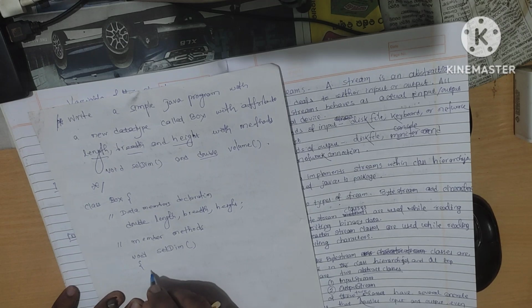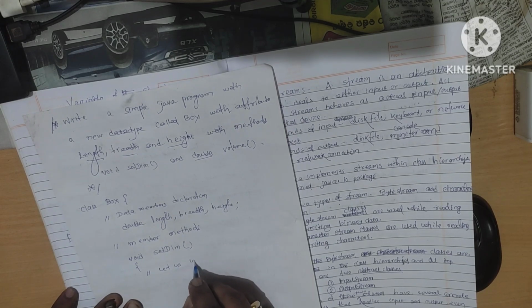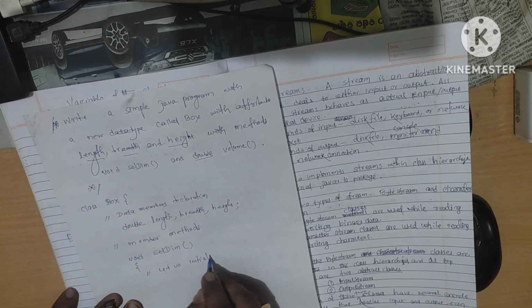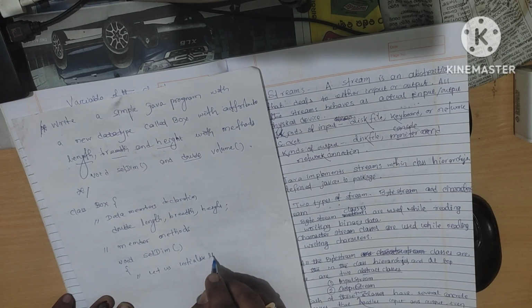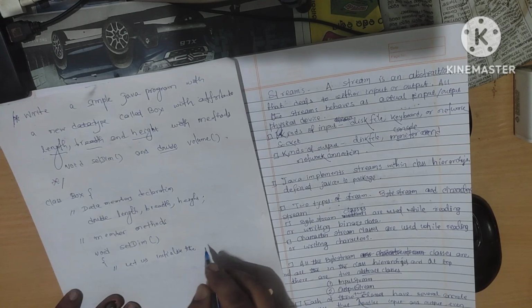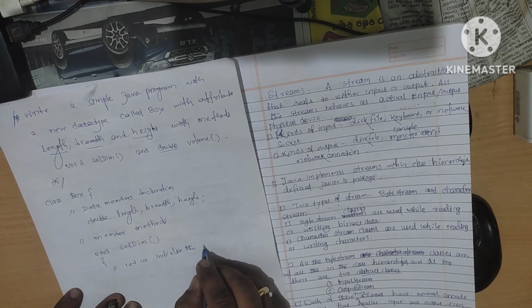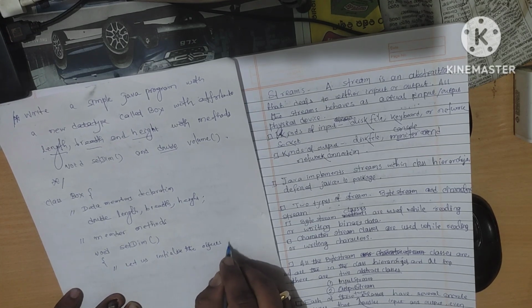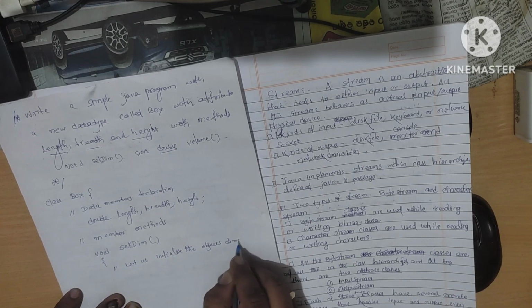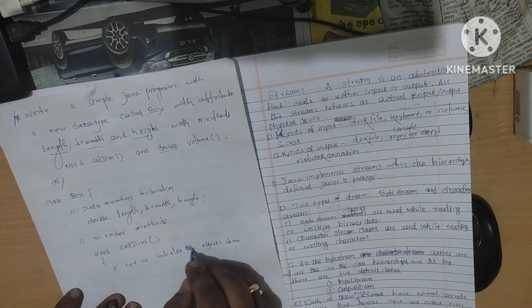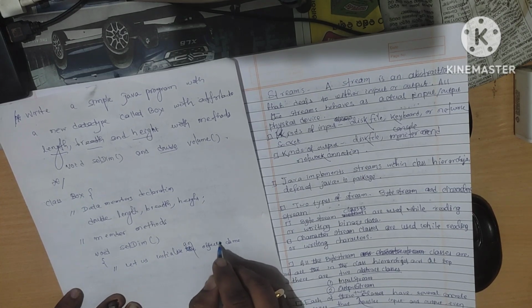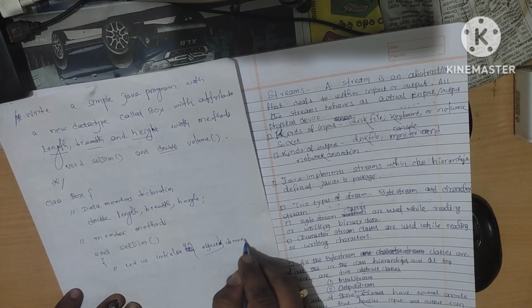Let us initialize an object's dimension.